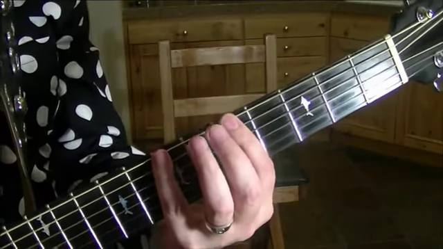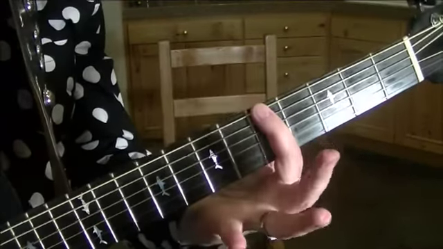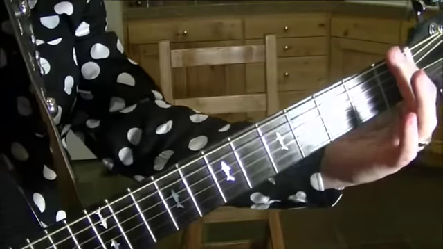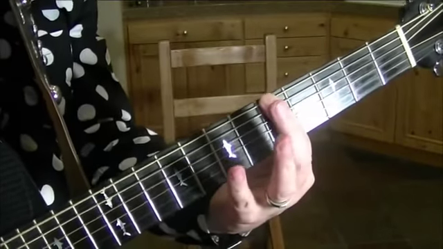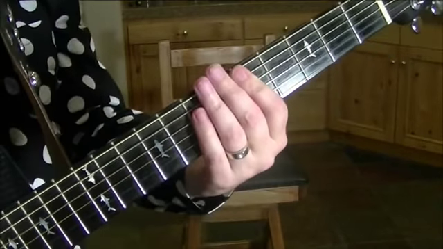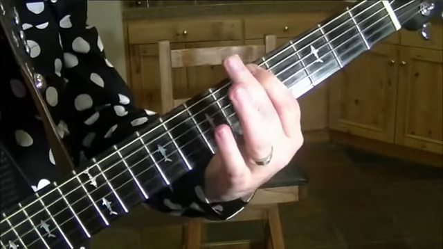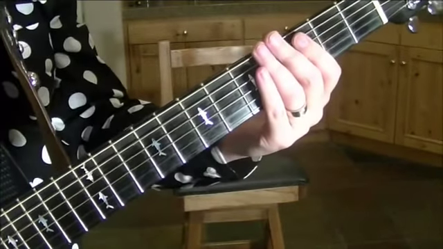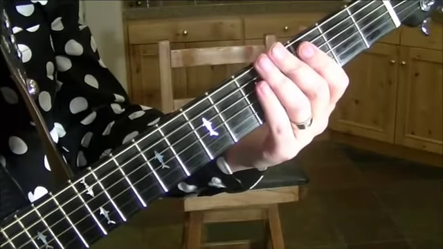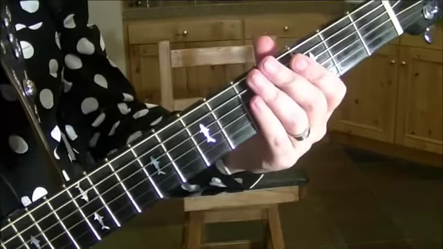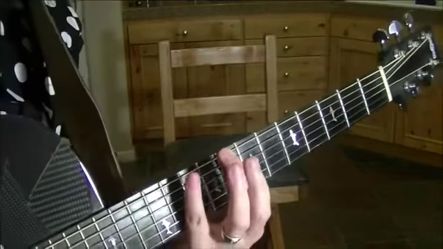So if we do the A chord, we start with an A, wherever we can find one. I like using the low string or the A string to find everything. If I was in C, I wouldn't start way up here.